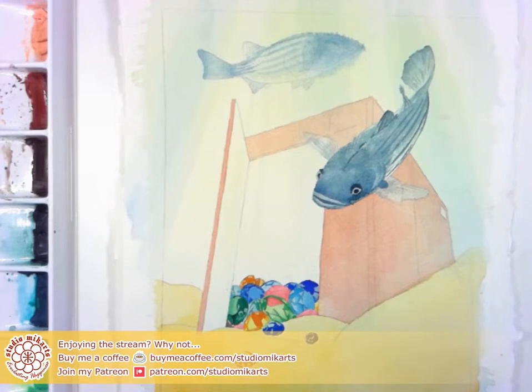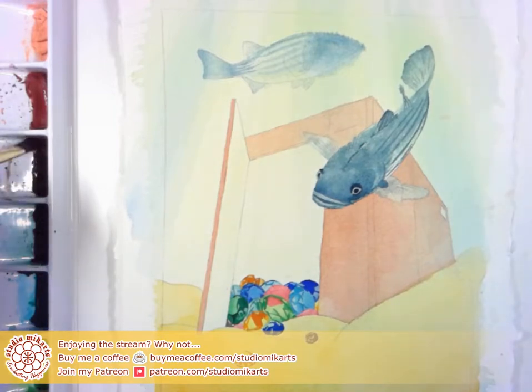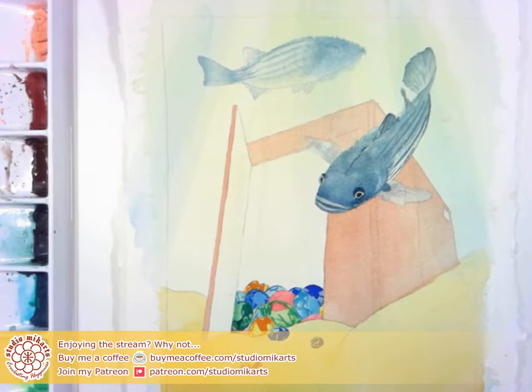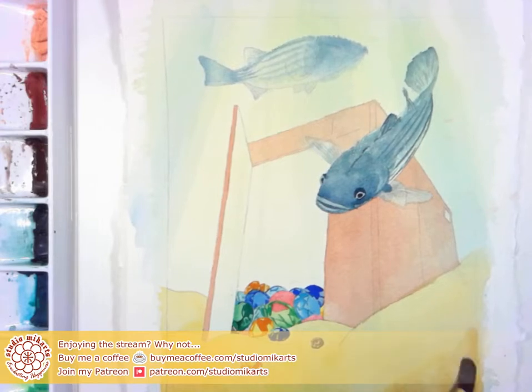Let's see. So, how about a little bit of this brown? Not too dark, but yeah, that's good.